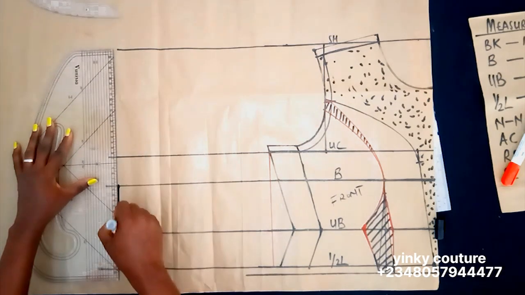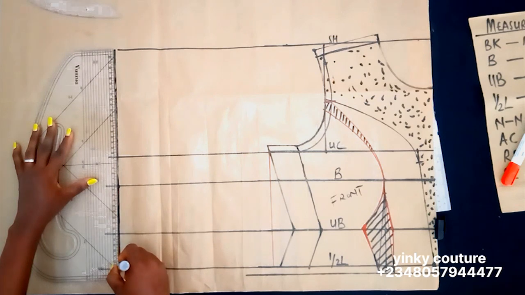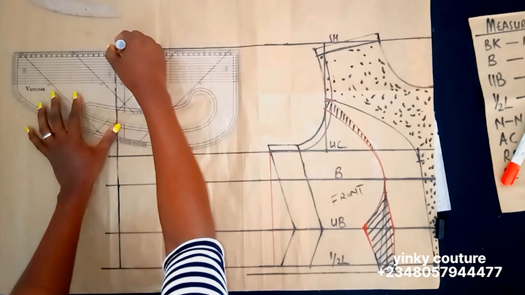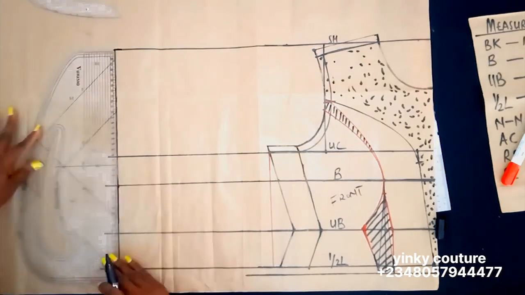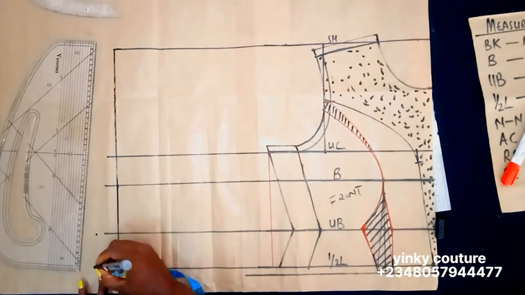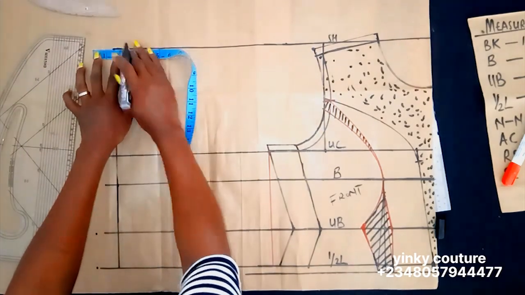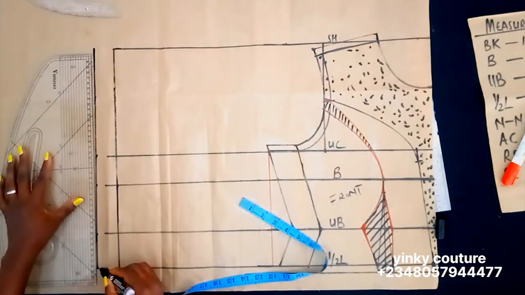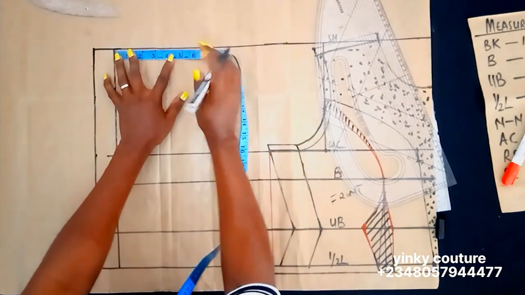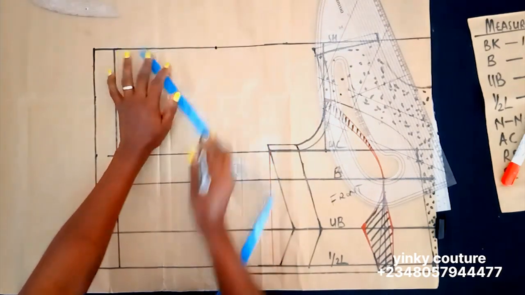After I have done that, the next thing to do is to extend this line because of the zipper allowance. So I'm going to add the zipper allowance of 1.5 inches. So I'll add 1.5 inches all through like this. So I'm going to connect it like so. Then after I have done that, here I'm going to input the back divided by 2 rather. So then connect it to the upper chest like so.